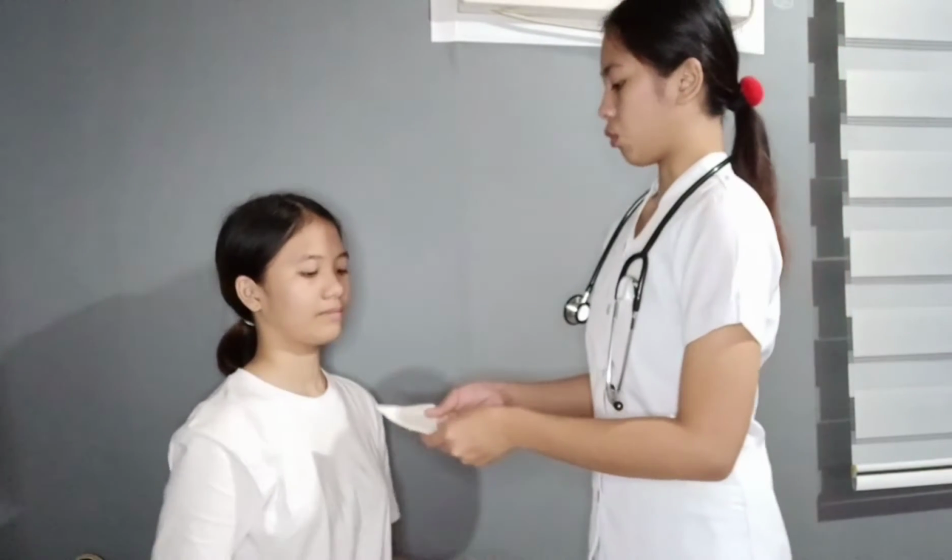First, we are going to test the olfactory cranial nerve 1, the sense of smell. First, ask the patient to clear out her nose to remove any mucus. So, ma'am, can you please blow your nose? After that, ask the patient to close her eyes, occlude one of her nostrils, and identify the scent that I'm going to let her smell.